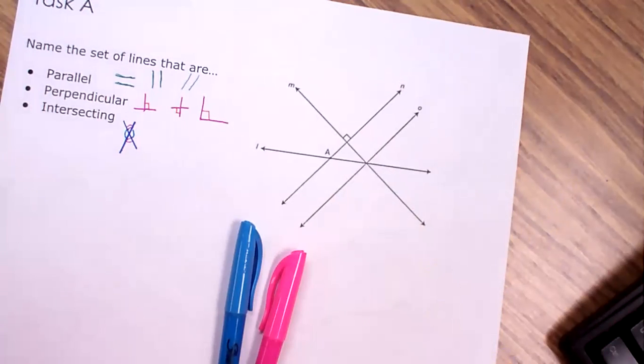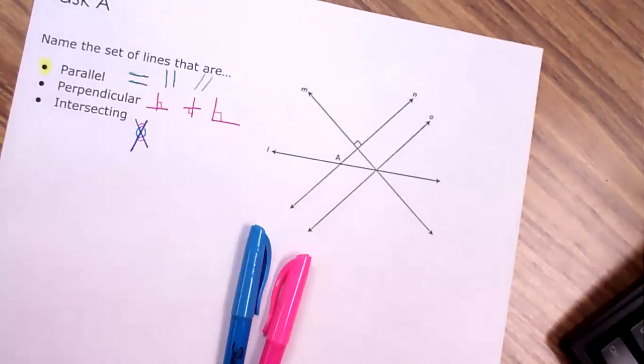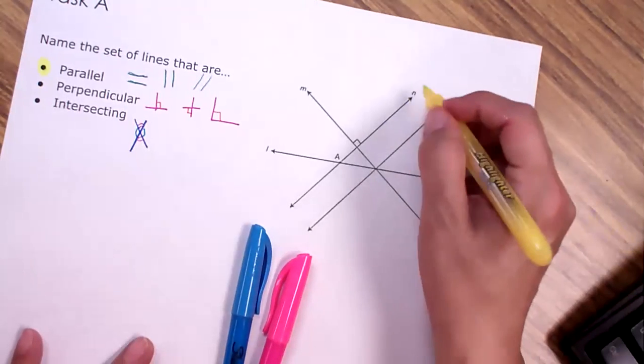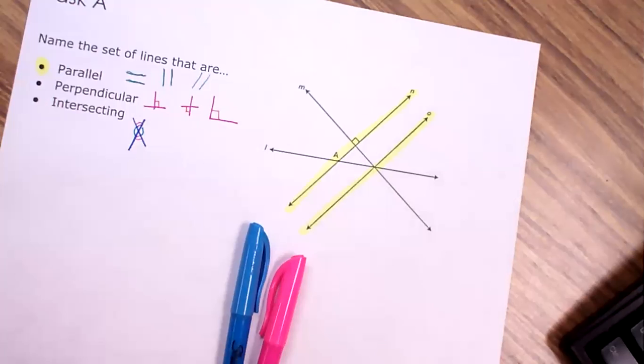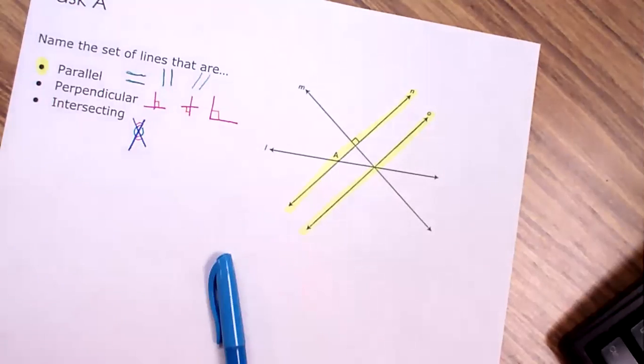Let's see if we can find some of these and highlight them. I'll start with the parallel. Do you see any parallel lines here? And say the letter of that line. Yes, there are 2. I mean, 1 pair, which equals 2. So I see that line N is parallel to line O, and I like to highlight that. Do you see any other lines that are parallel? If you do, tell me, because I don't see any more.